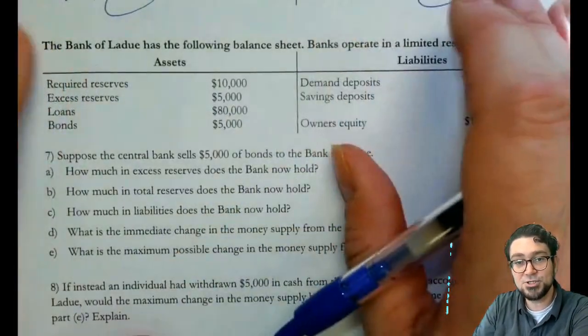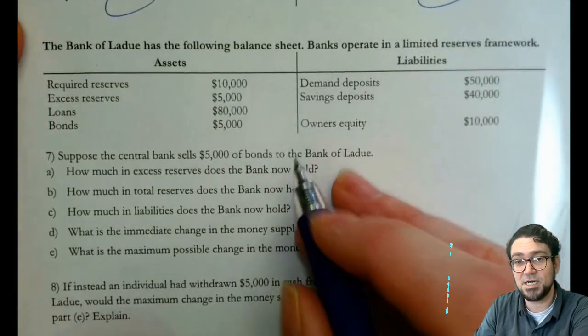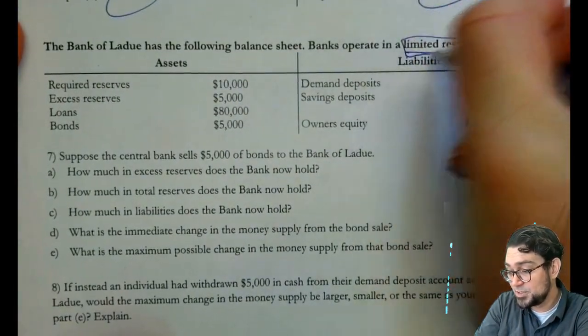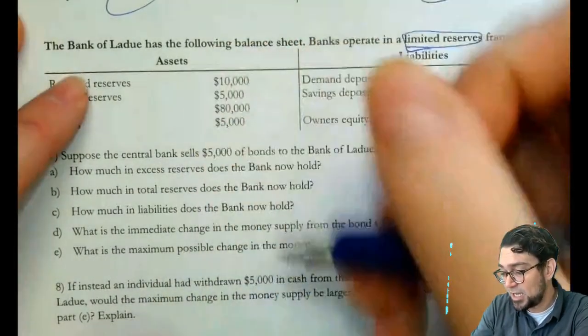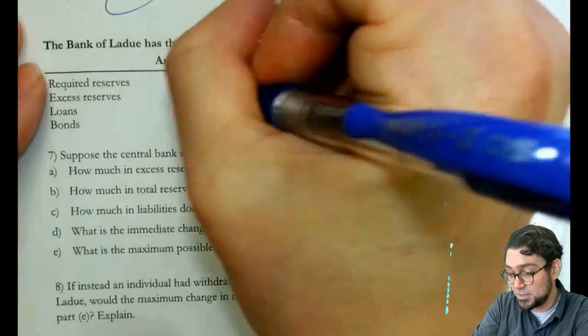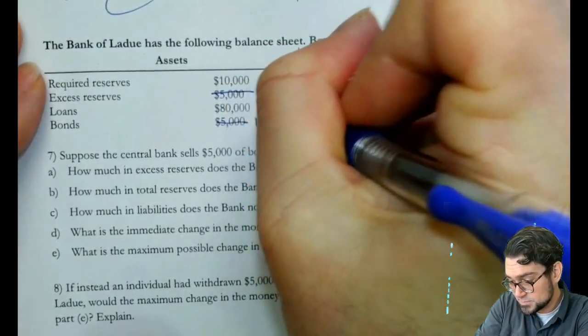Let's look at this balance sheet. It's the same balance sheet as before. How much in excess reserves does this bank hold if the central bank sells 5,000 in bonds? So this is selling bonds. We know that they're operating in a limited reserves framework, right? So this is a limited reserves policy when they sell bonds. How much do they now have? They have zero, right? They went to zero. And so this one becomes 10,000.